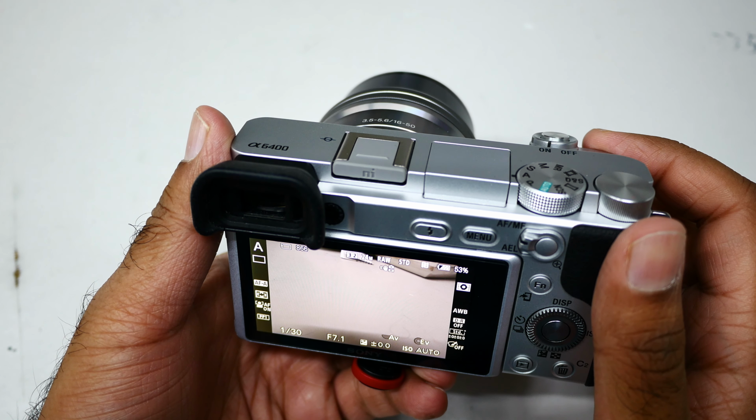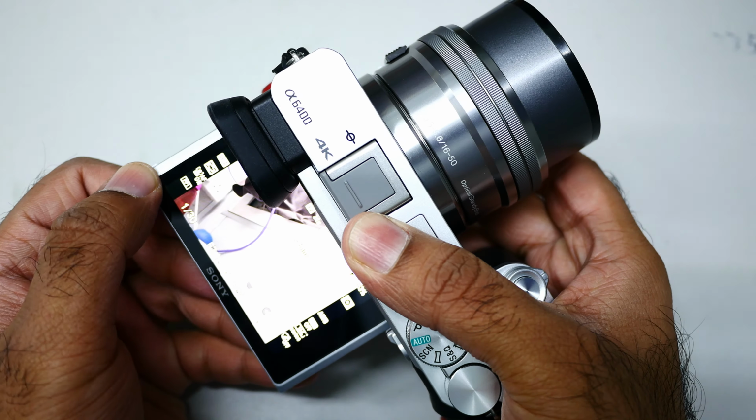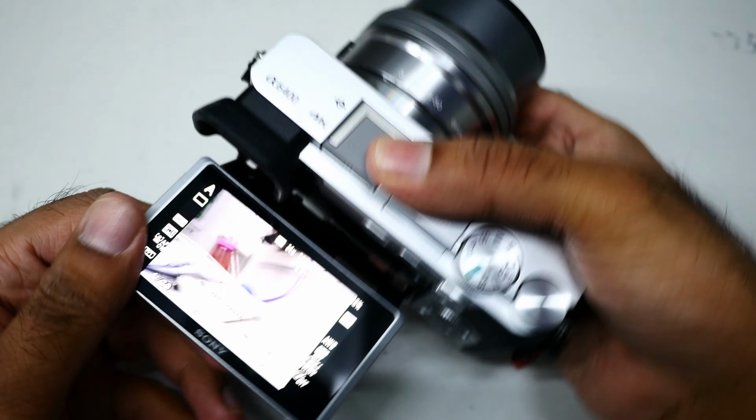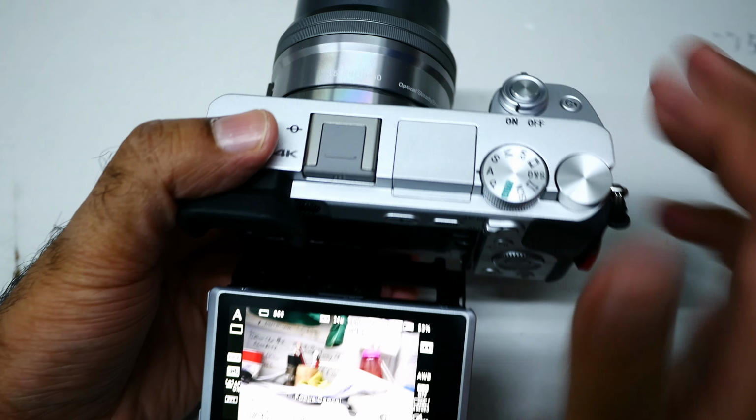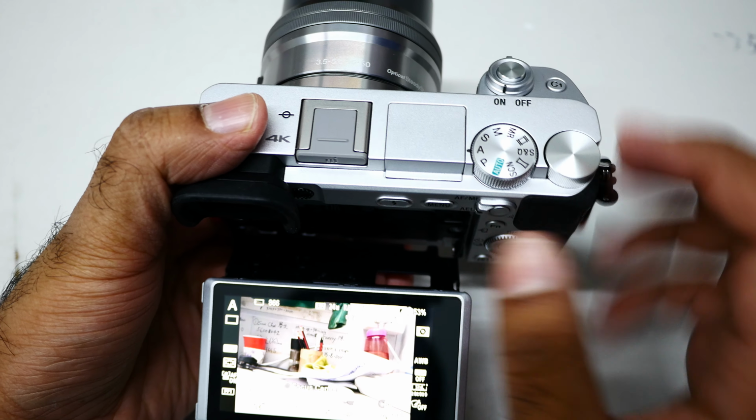So here is the Sony A6400. If you love taking selfies, the selfie timer is like this one. So how to change the selfie timer? For example, I like taking the images with the screen face, but let me show you.